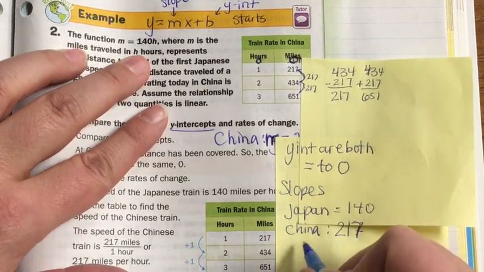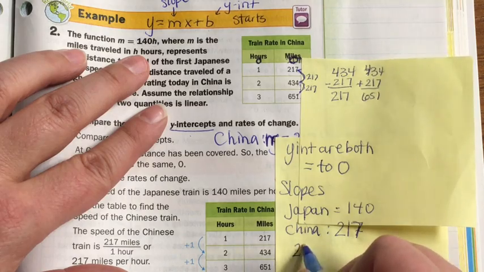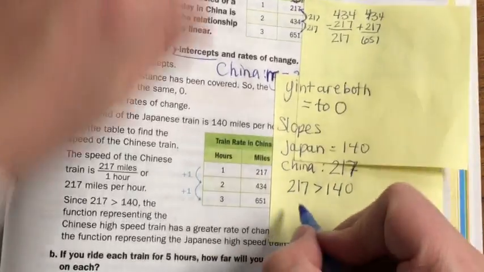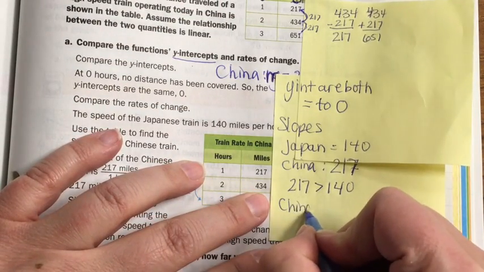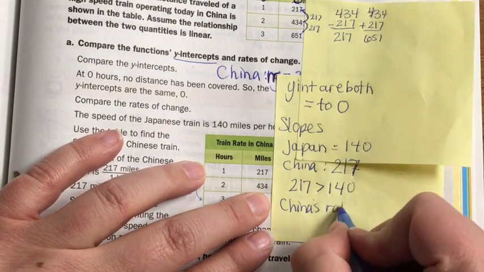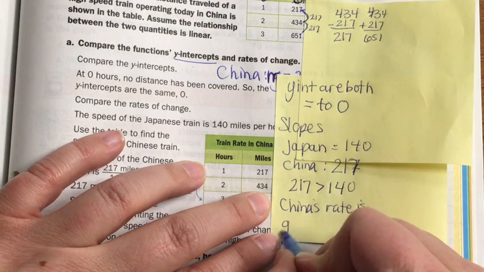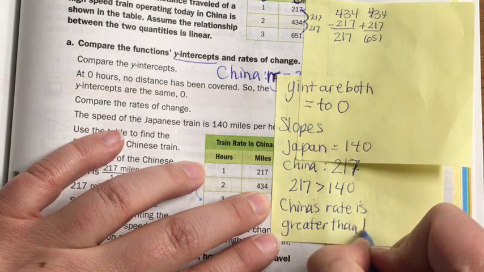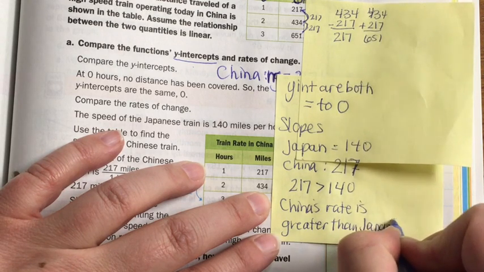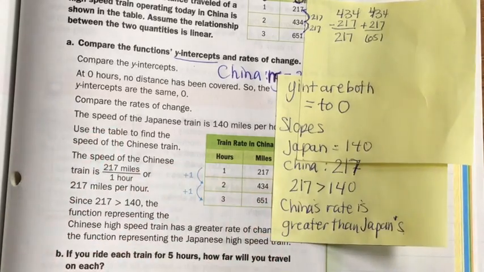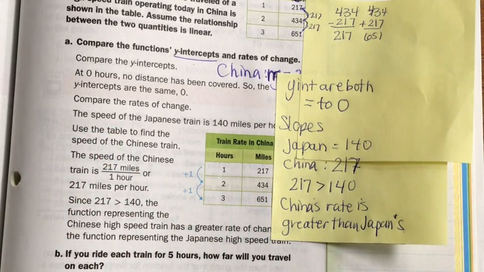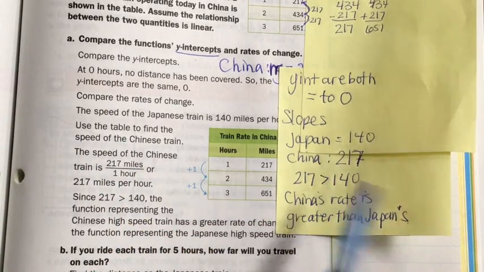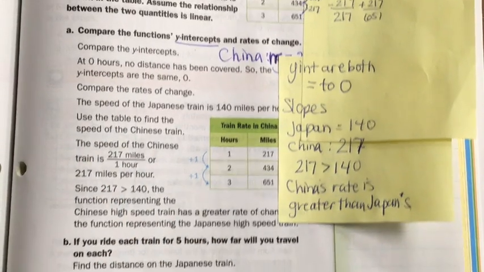So since it says to compare, I can see that 217 is greater than 140. So China's rate is greater than Japan's. Good. And then they ask a specific question, this is what they put in this paragraph. I just said it smaller. Then they ask a specific question.